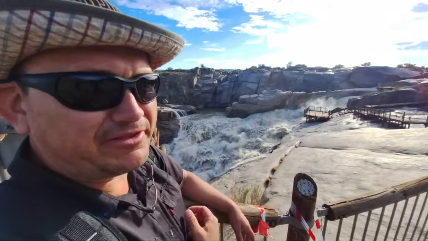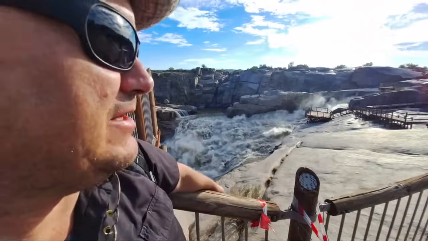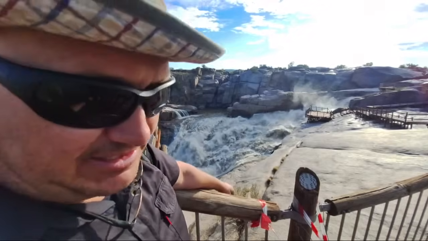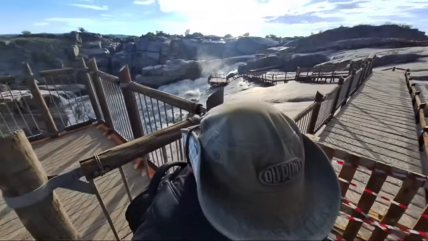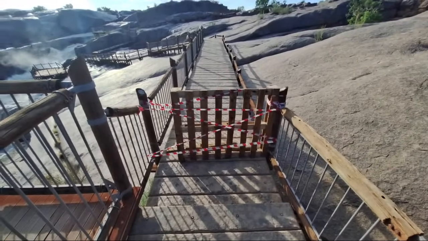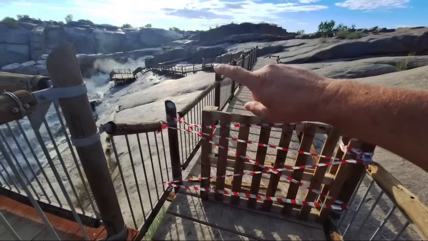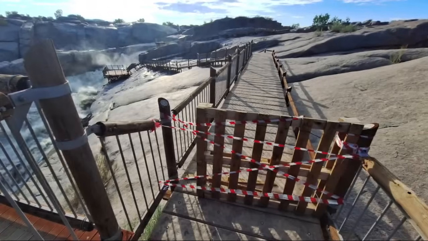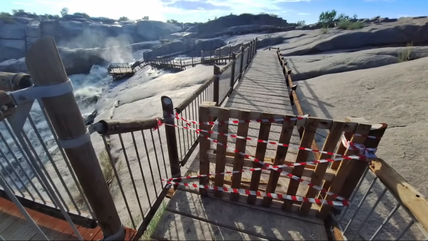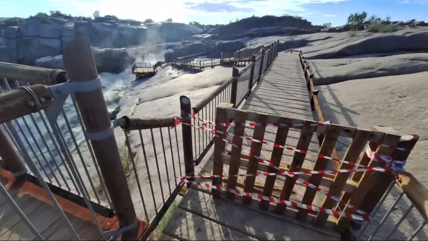Now, before we go any further, I have to quickly address the disappointment that we're going to have. Unfortunately, we have to address it, and that is this. A huge part of the walkways and the viewing points have been closed off. I had no idea about this. It's nowhere on websites. I haven't seen anybody comment or post about it. I'm going to zoom in quickly there.